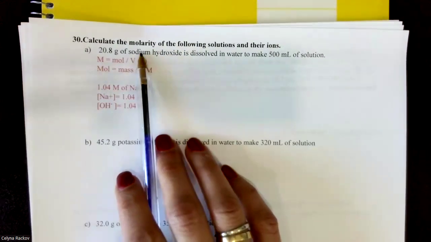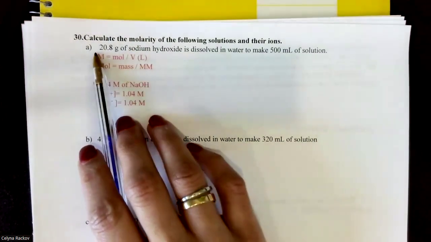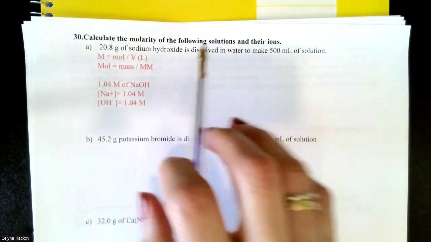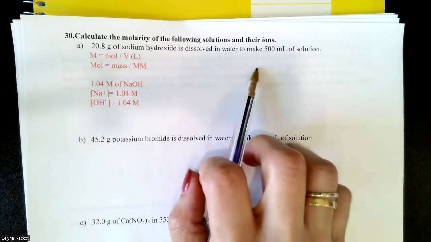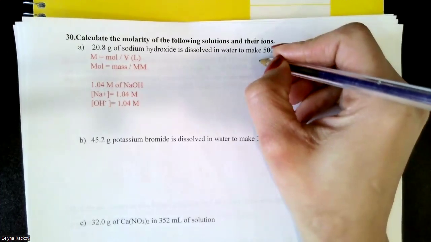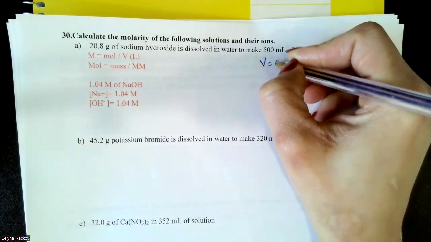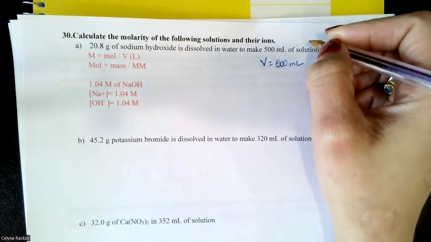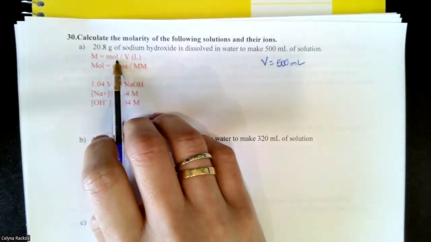This question here is already answered, so you can get practice. 20.8 grams of sodium hydroxide is dissolved in water to make 500 milliliters of solution. What we have here is the total volume of the solution, 500 milliliters, right? What else do you need for molarity? Molarity, you need the moles of the solute.